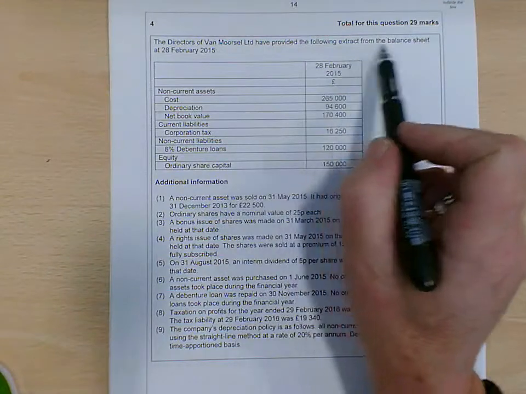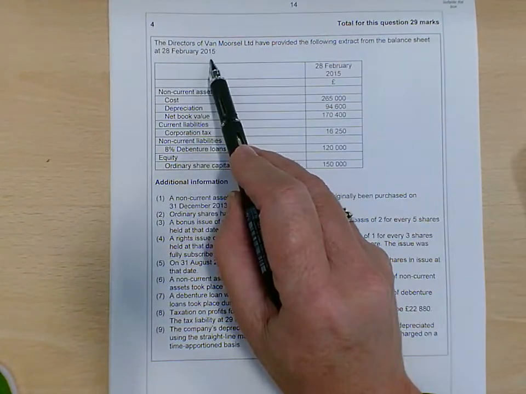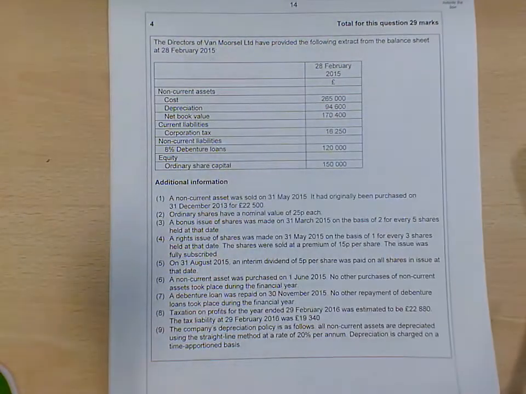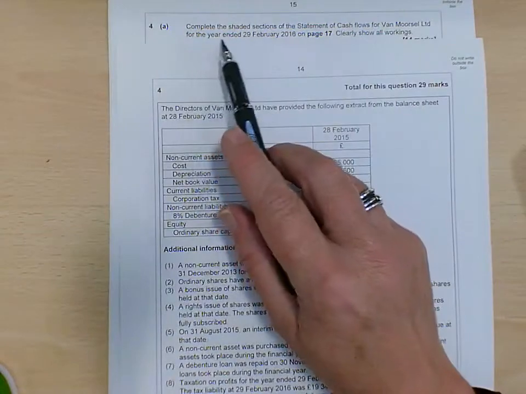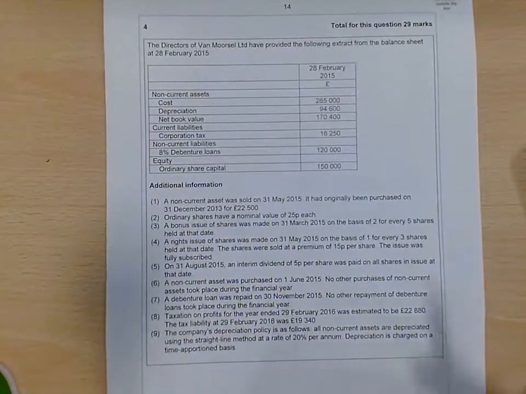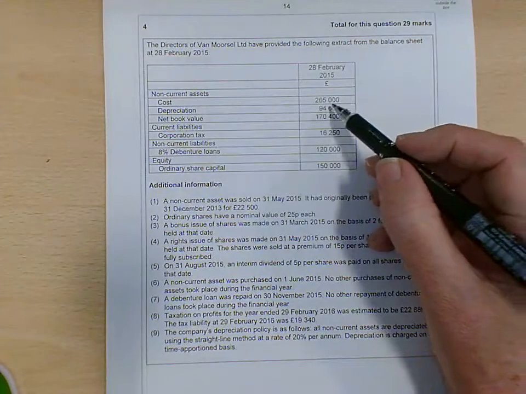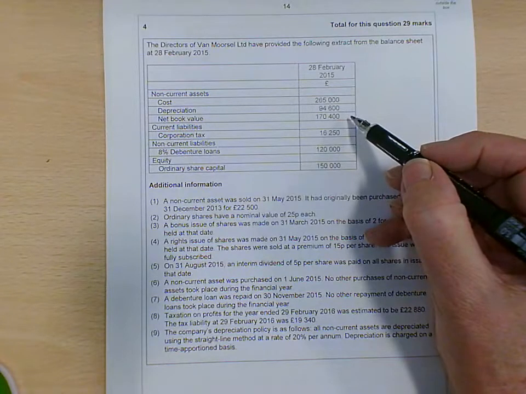They've given the following extract from the balance sheet, which obviously is the statement of financial position at the 28th of February 2015. Now, if we just glance forward to what we're being asked to do, we're actually being asked to complete the statement of cash flows for the year ended 29th of February 2016. So these are the opening balances. We've got details of the non-current assets there, the cost, the depreciation and the net book value.